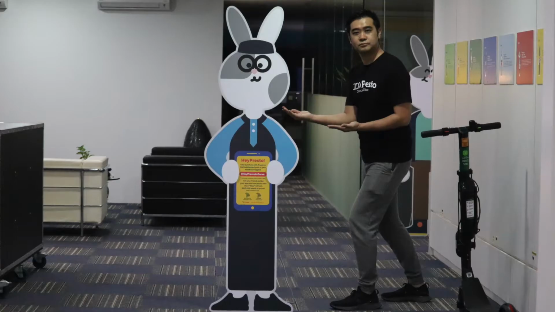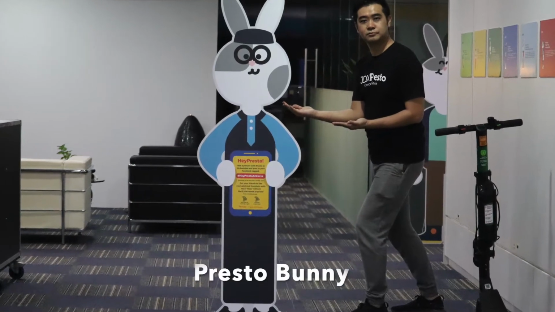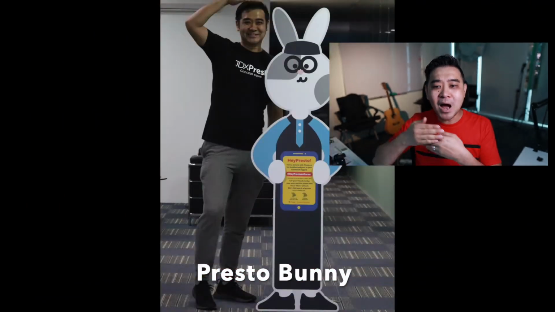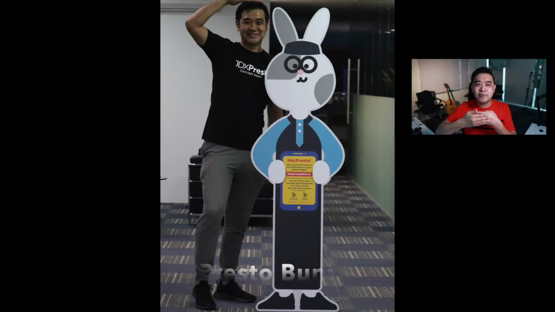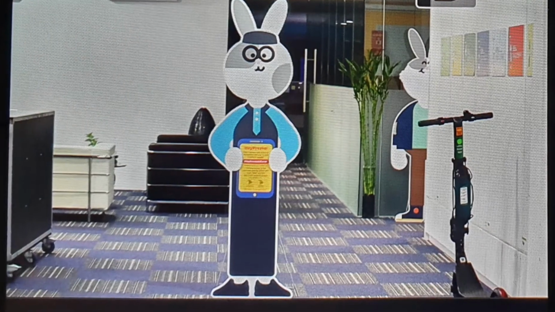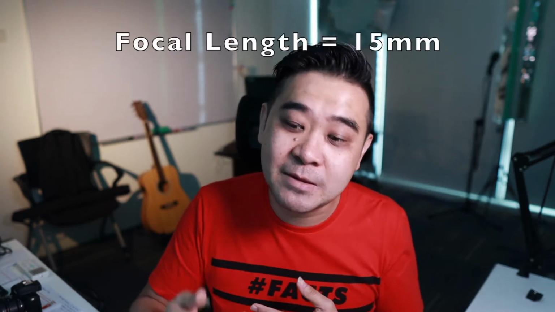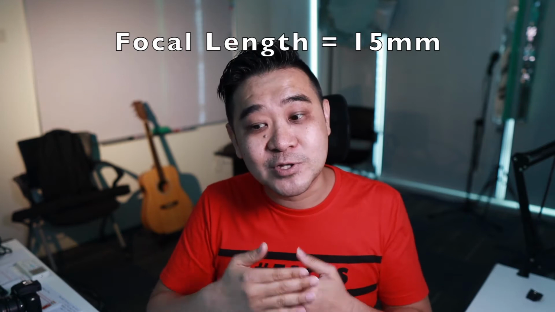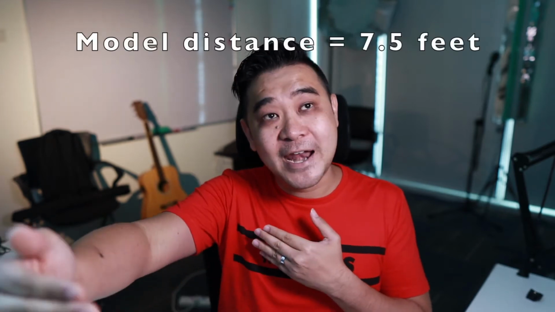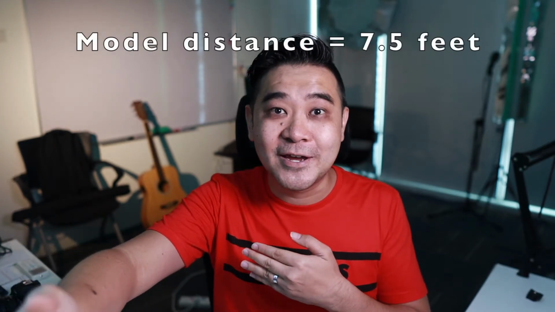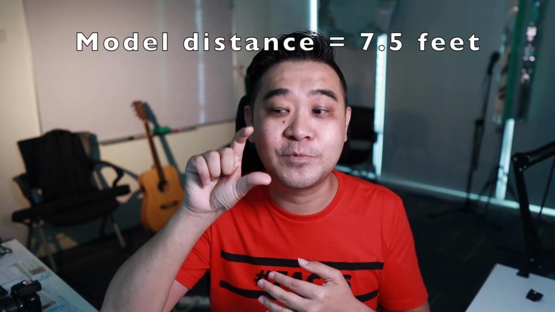Okay, so my method was I grabbed a Presto Bunny, and a Presto Bunny is about my height, 6 feet tall, and I marked the distance where the bunny would fill up the entire picture from top to bottom based on multiple focal lengths. I'll give you an example. I tested with the kit lens at 15mm and the bunny had to stand 7.5 feet away in order for me to capture from top to bottom.